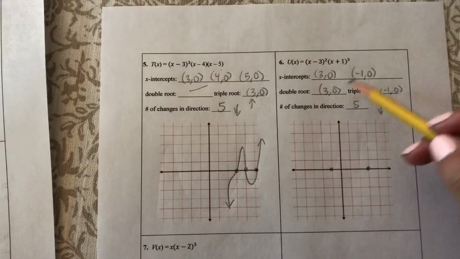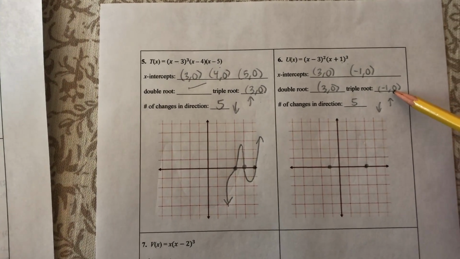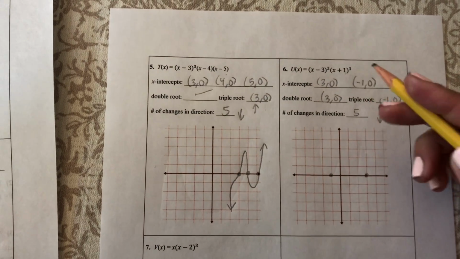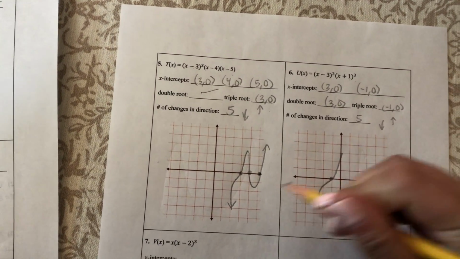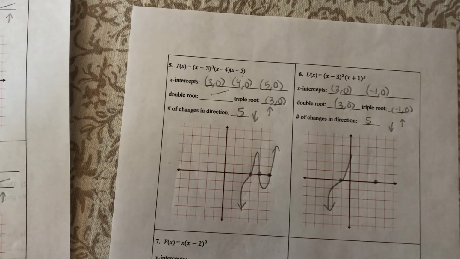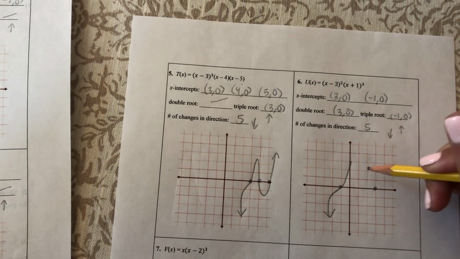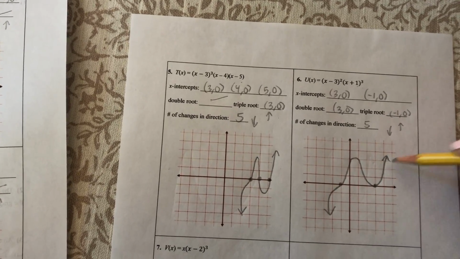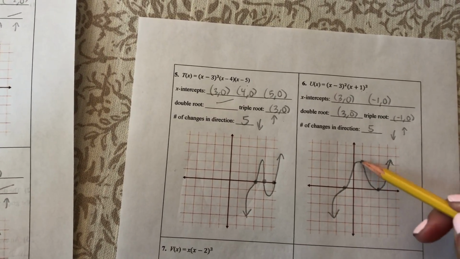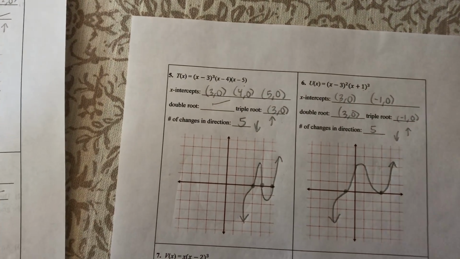So it says here that negative 1, 0 is my triple root. That's the first one that's going to show up. So I have to automatically, with my left arrow pointing down, draw an S shape through this, just like I did here. And then my 3, 0 is being bounced on. So when I come down, I'm not going to pass the x-axis, I'm going to bounce off of it. So up, steady, up, down, up counts as 5 changes in direction.